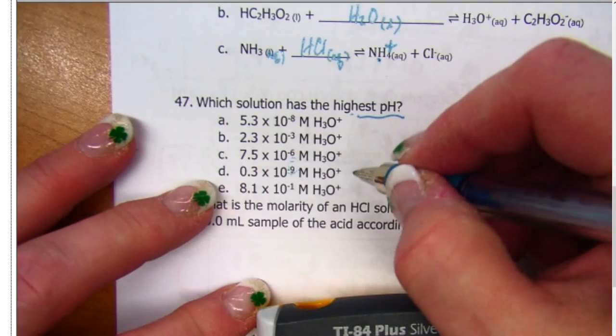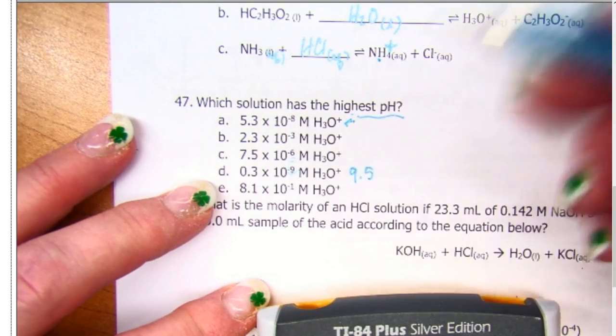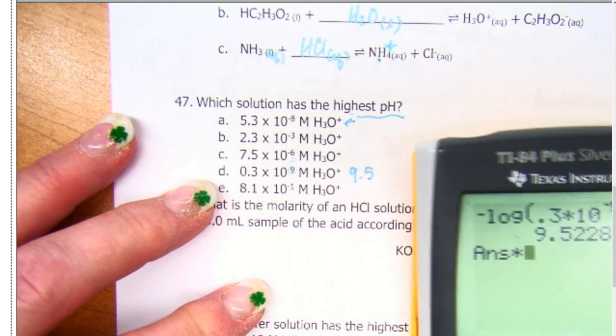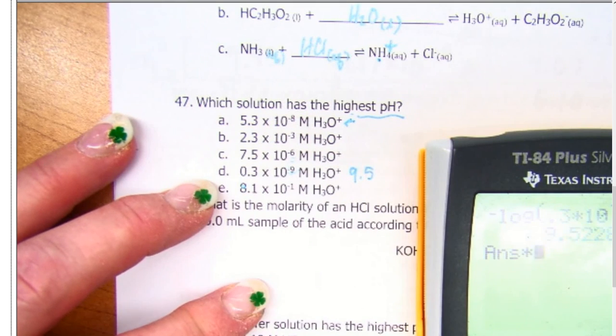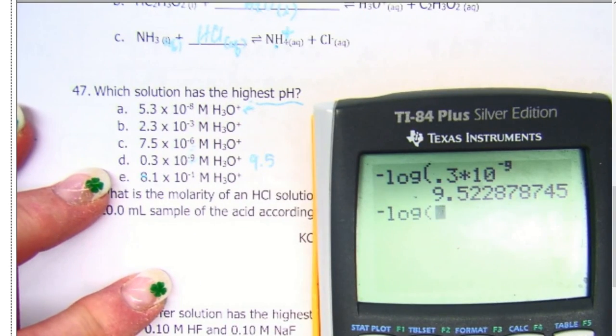Now, there's one here that's really close to that, which is 10 to the minus 8. So I'm going to put that in too because this was 0 point something. So 5.3 times, whoops, I forgot to do minus the log of 5.3 times 10 to the minus 8.